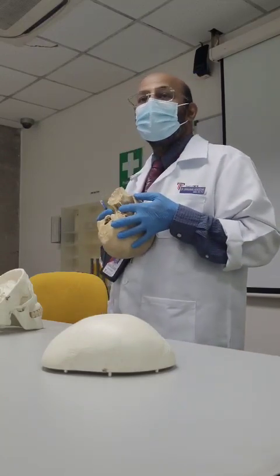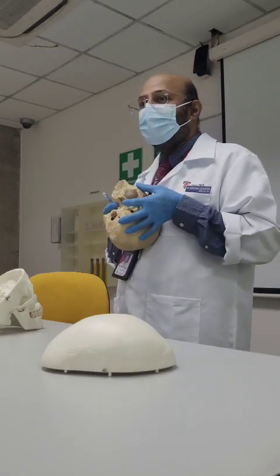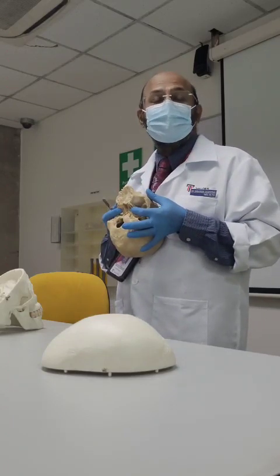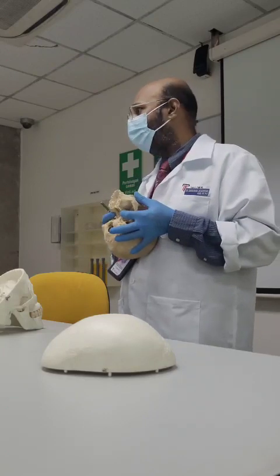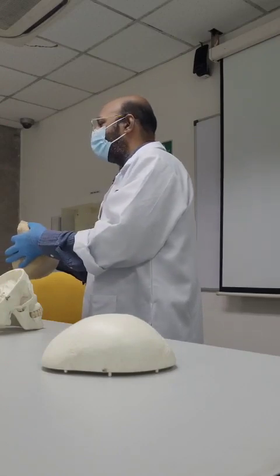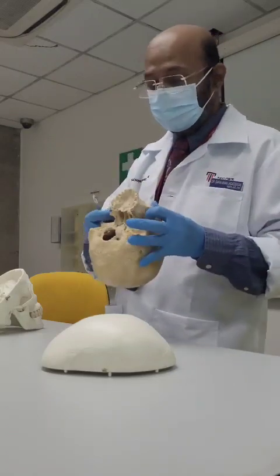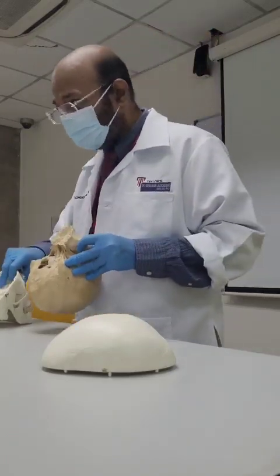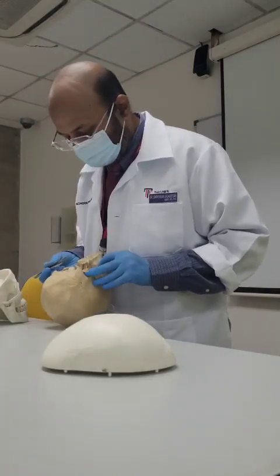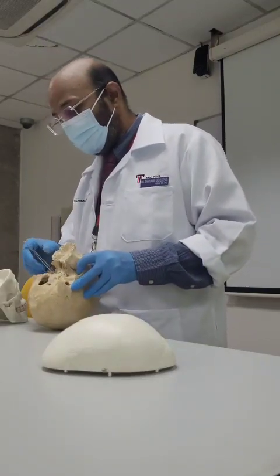This is the pterygoid plates. There are two plates: lateral pterygoid plate and medial pterygoid plate. Some of the muscles of mastication get attached here. Got it? So remember, this is the lateral pterygoid plate. This is the medial pterygoid plate. Clear with this? Lateral pterygoid, medial pterygoid plate. Okay. Now just behind this medial pterygoid plate, you have a foramen.